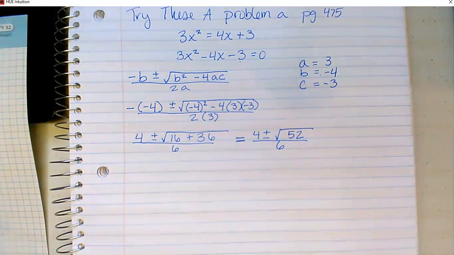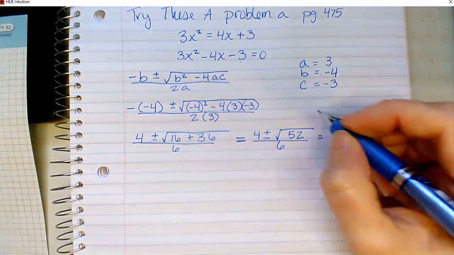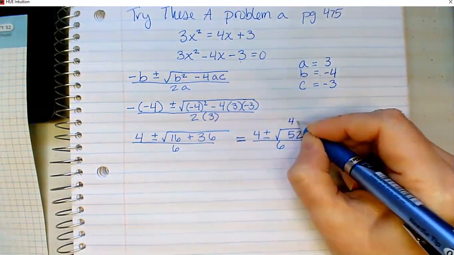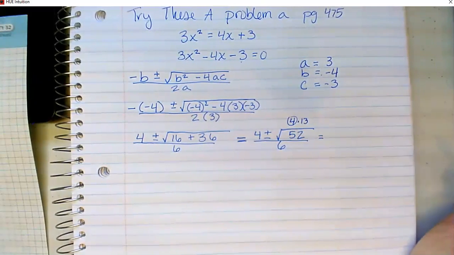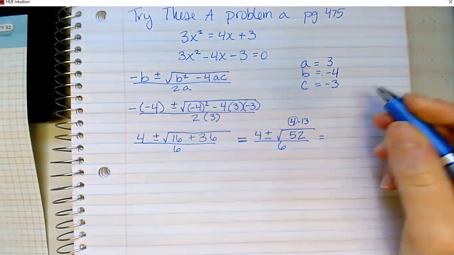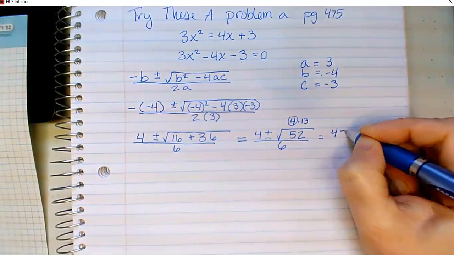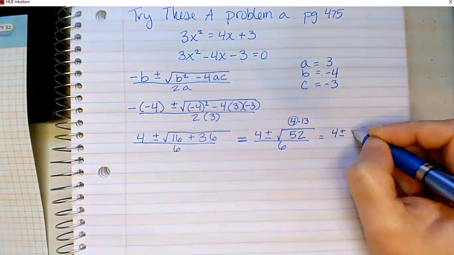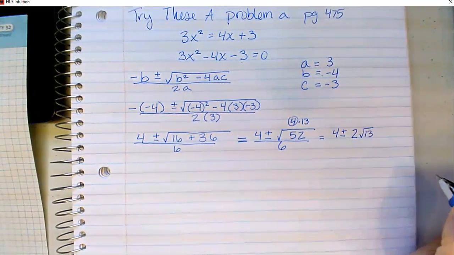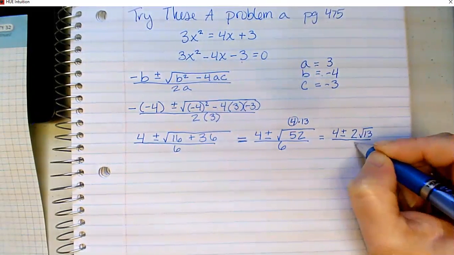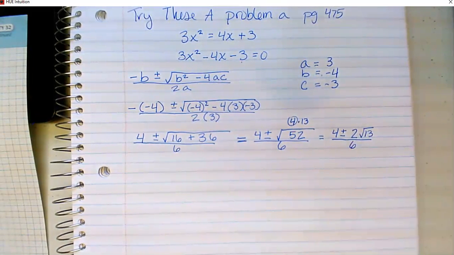Yes, it is. That would be 4 times 13. So I'm going to factor 52 into 4 times 13. I like 4 because it's a perfect square, so I can pull it outside of the radical. That gives us 4 plus or minus 2 square root of 13, divided by 6.